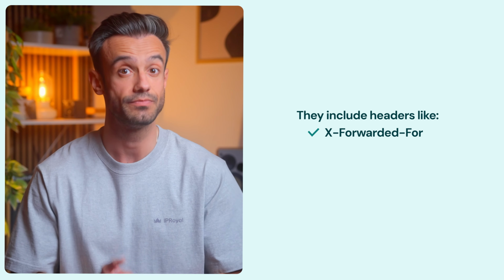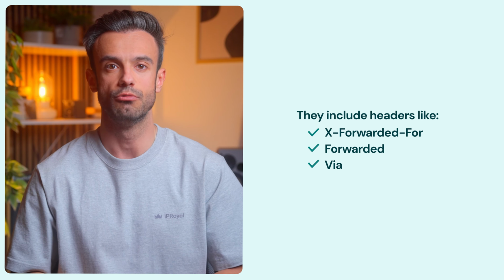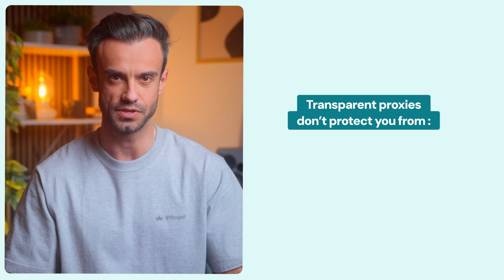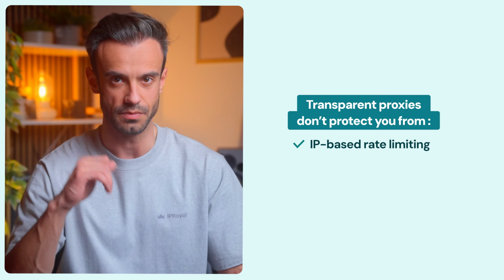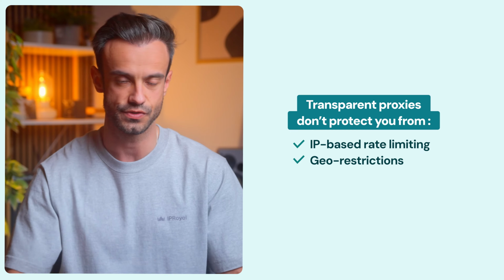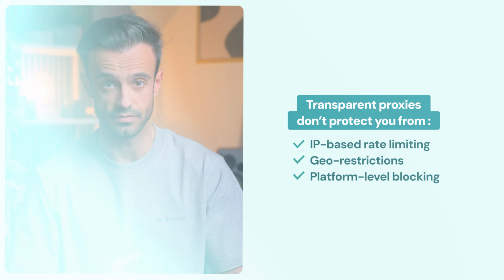Transparent proxies forward your requests without hiding your IP address or the fact that you're using a proxy. They include headers like X-Forwarded-For, Forwarded, Via, and others, which reveal your actual IP address. So even though your traffic passes through a proxy, the website still knows where it came from. That means transparent proxies don't protect you from IP-based rate limiting, geo-restrictions, or platform-level blocking. From a privacy standpoint, they're neutral, not protective.